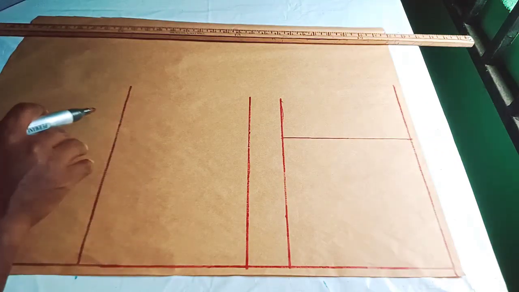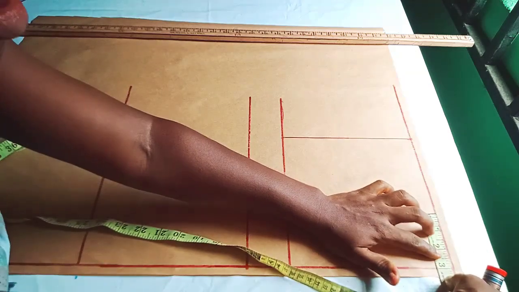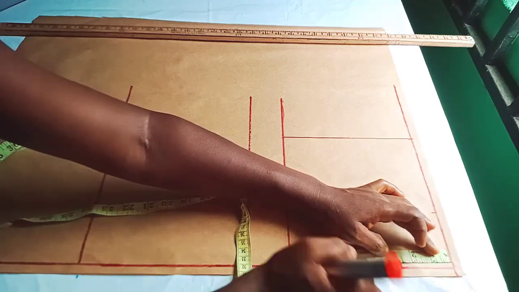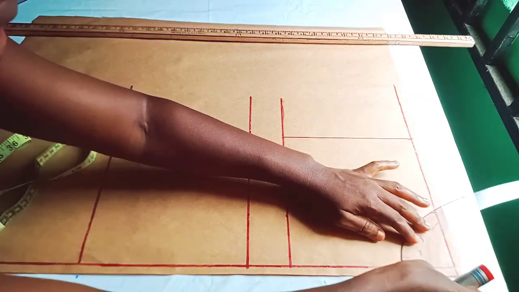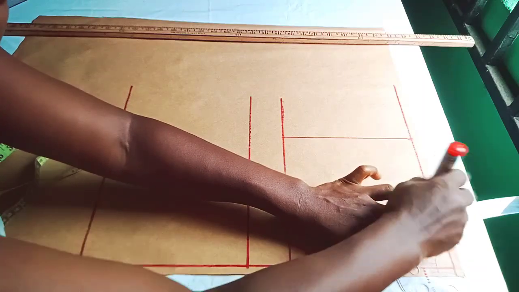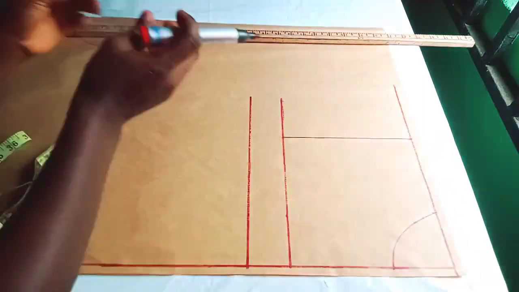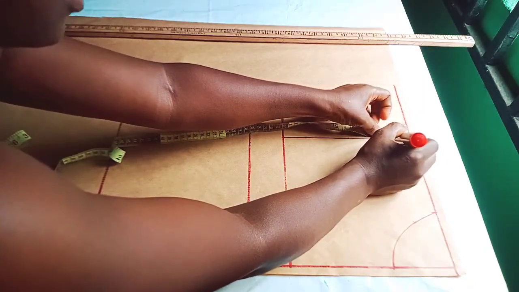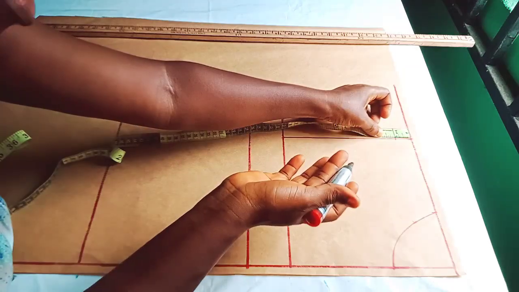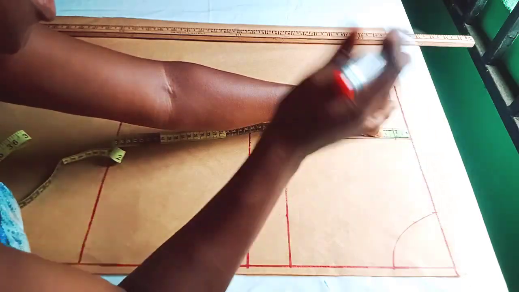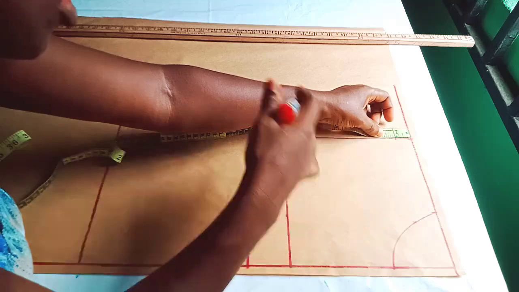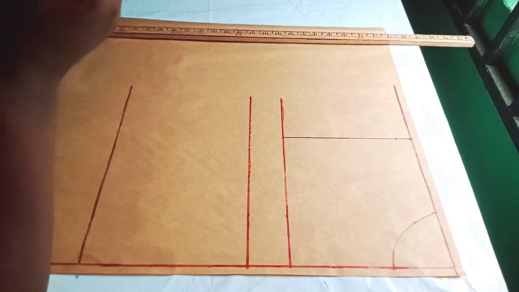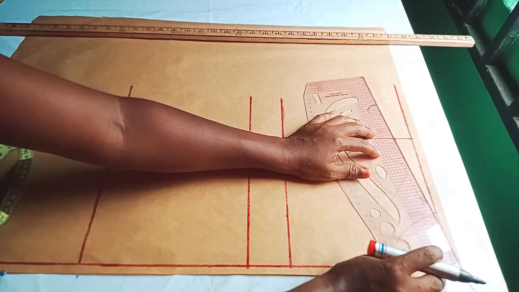To get the neck measurement, the standard measurement is 3 by 3. 3 by 3 here and 3 here. So I'm going to connect with my curve ruler. So I'm going to come here by 1 inch to get a slope line. Normally I do use 1.5 inch for personal use, but you can still use 1 inch or 1.5 inch, depend on what you want to achieve, and also depend on the body type of the client. So I'm going to connect it to the neck.